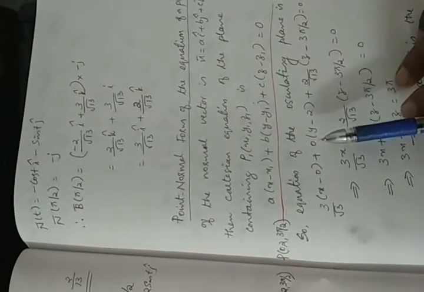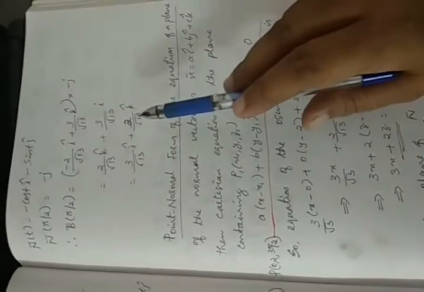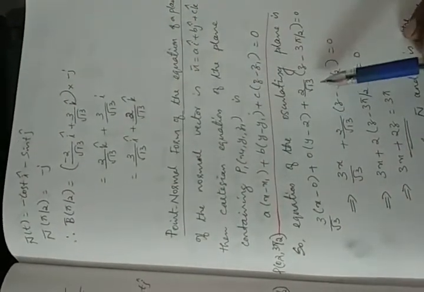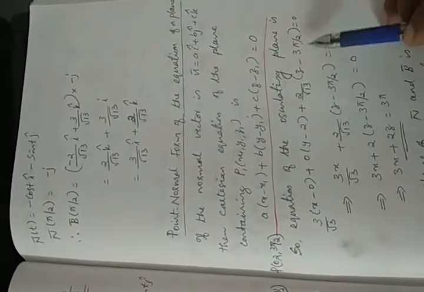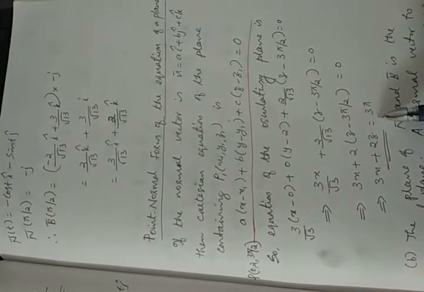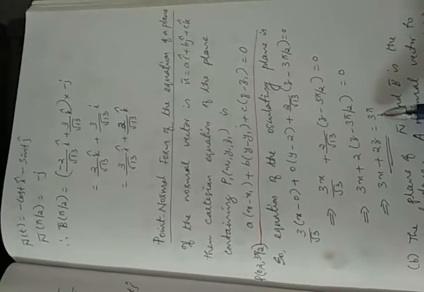So 0 into (y − 2) plus c into (z − z1), where c is the z component, that is 2/√13, and z1 is 3π/2. So simplifying, we get the equation 3x + 2z = 3π. So this is an equation of the osculating plane.